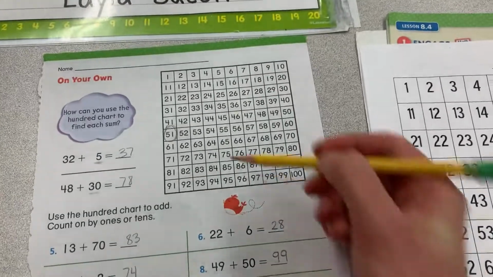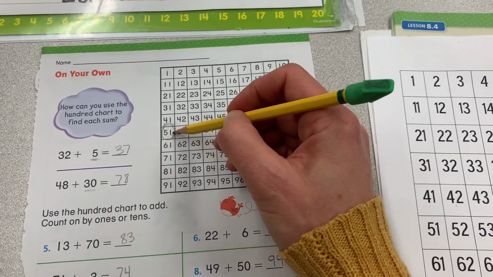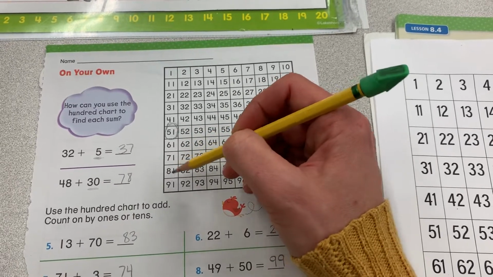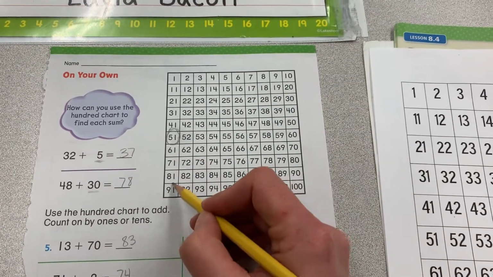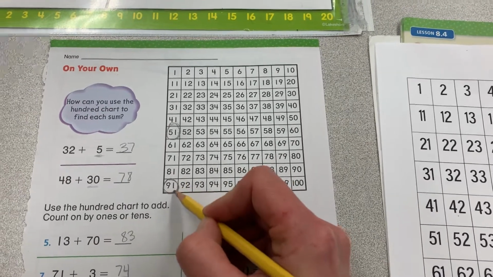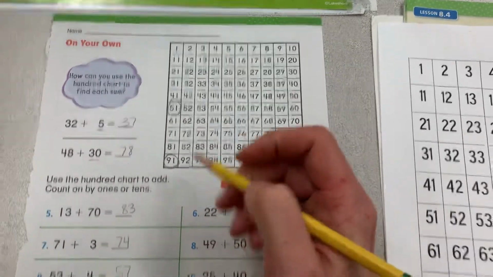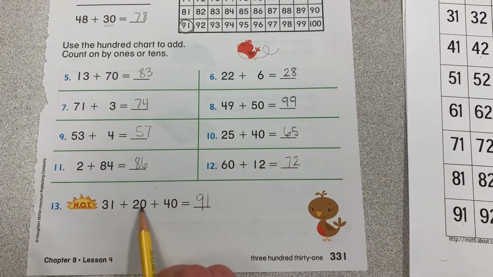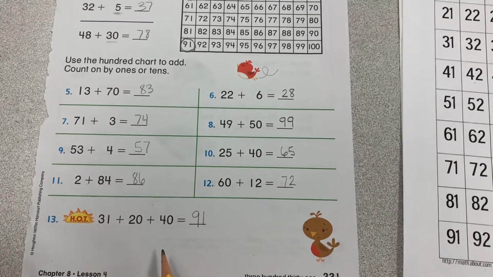So let's come back up here. 51. Now let's do 40 hops. Ready? 10, 20, 30, 40. What did I end on? 91. Now I added in order from left to right, but I could also do this, friends.